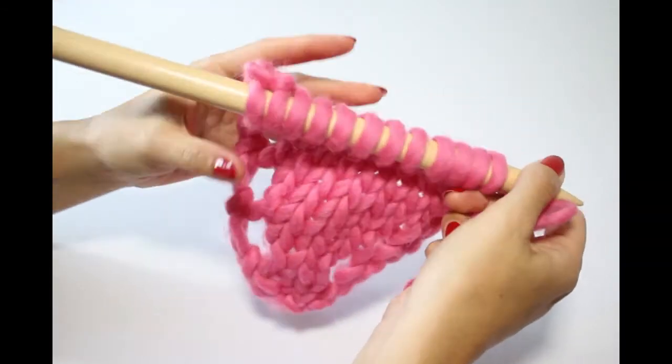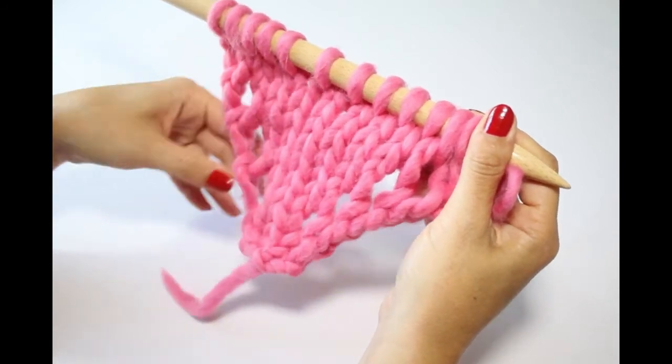You will see how the net begins to show on the stitches you have increased.